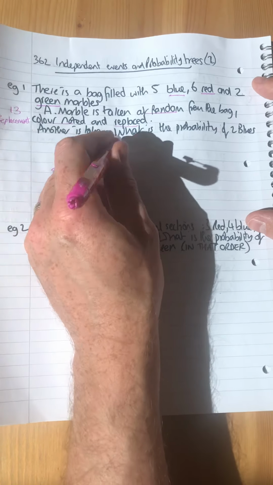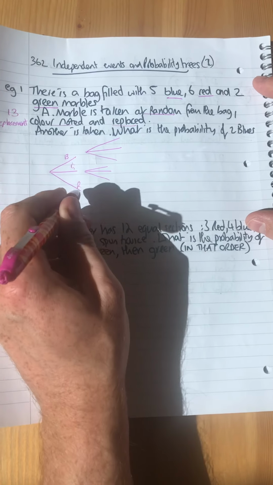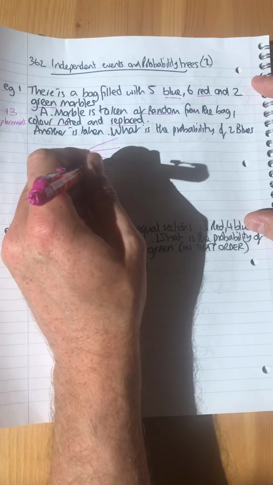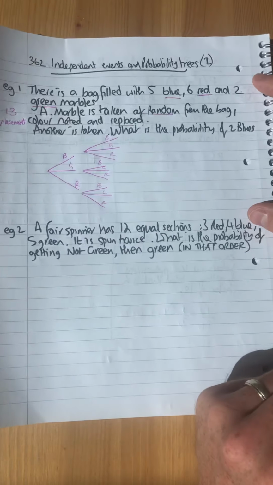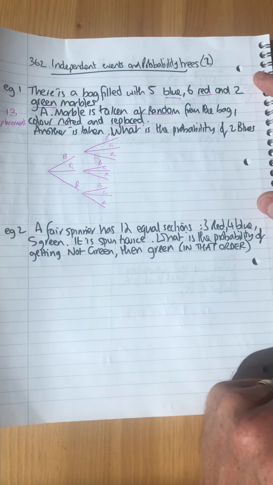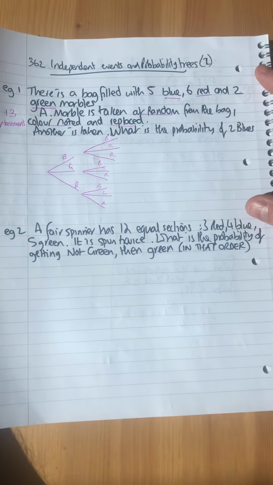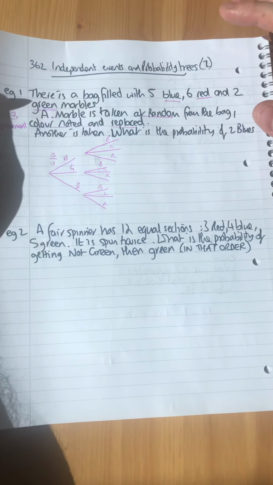Then you're doing it a second time, blue, green and red. So as you can see, you'll need a lot of space to do this because it can become quite tightly packed. So what's the probability of getting a blue? There's 5 blue out of 13.